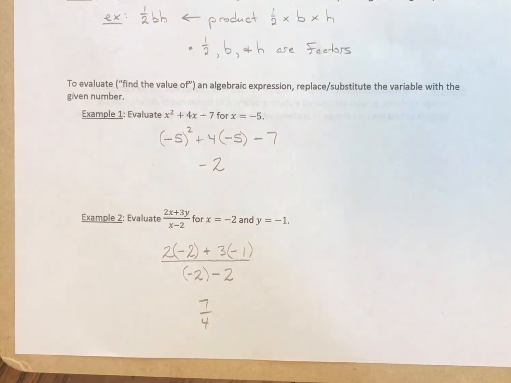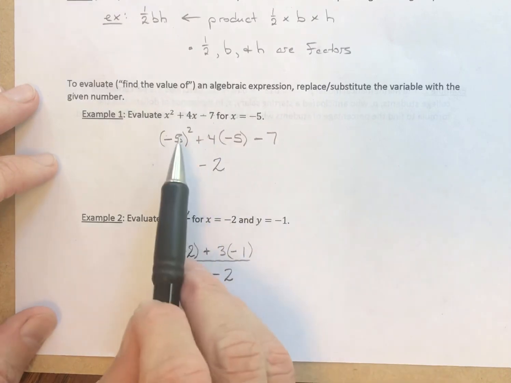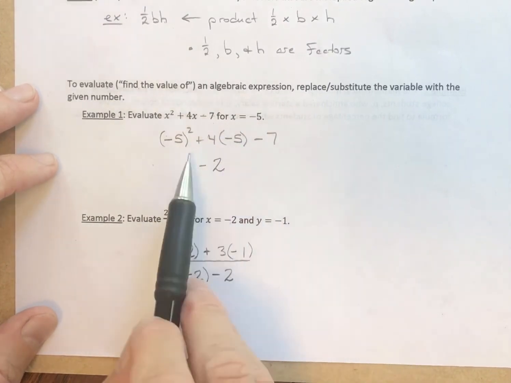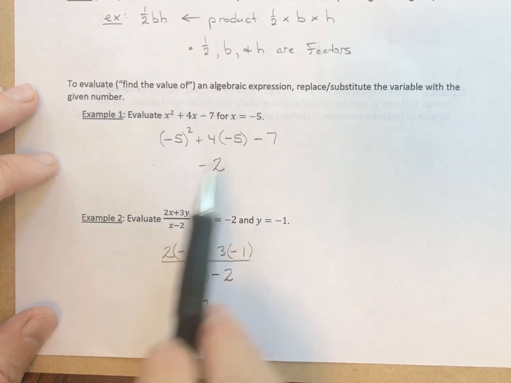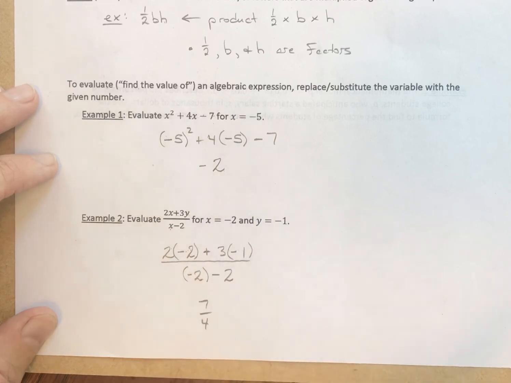So there you have it, how to evaluate algebraic expressions. I will once more stress, it is very helpful to make use of parentheses when you go in to replace and substitute so that you don't lose track of negatives and so that you can use your calculator and get the correct answer.